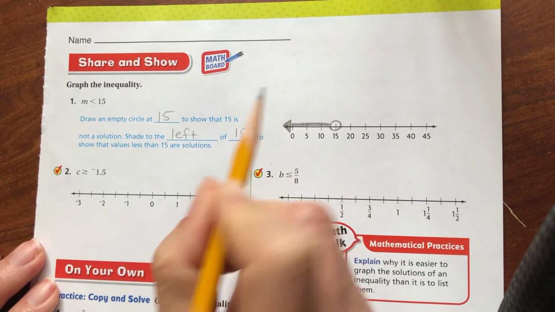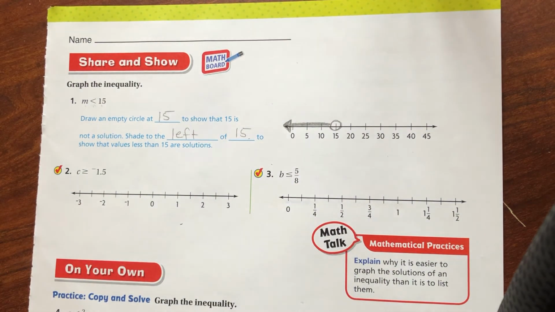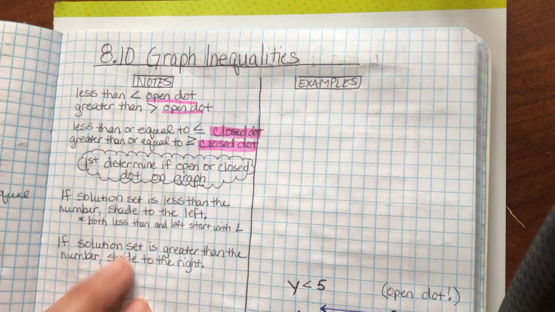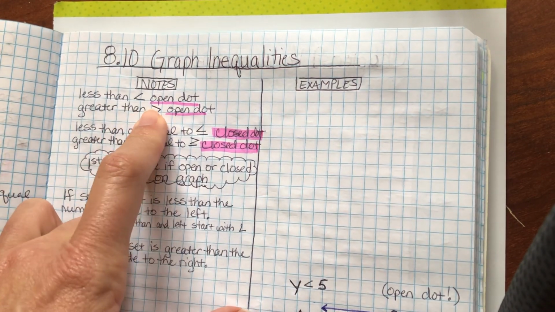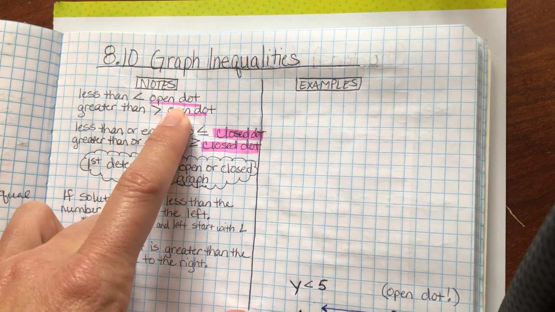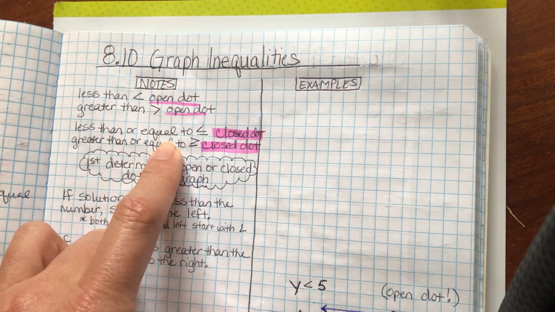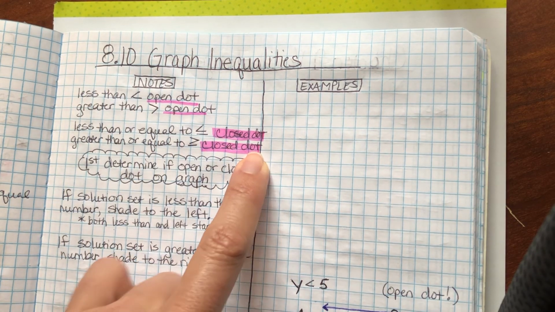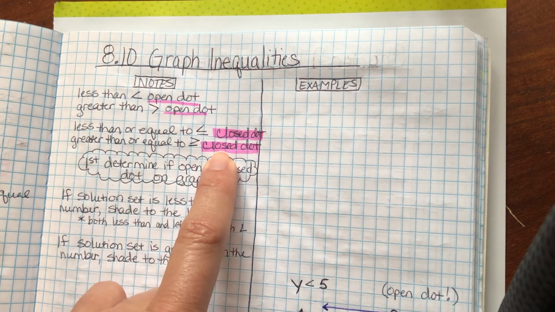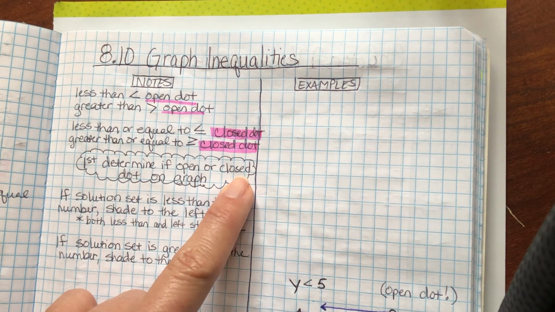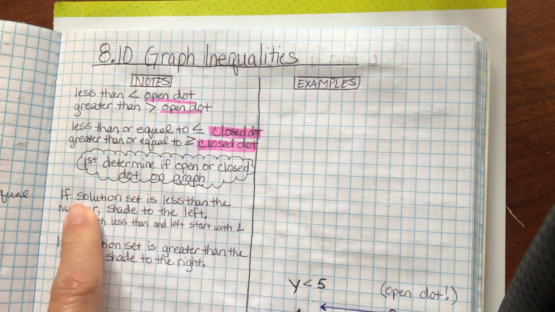All right, let's take a look at our notes. We have graphing of inequalities. Less than means you have an open dot or an open circle. Greater than, also open dot. Less than or equal to is a closed dot. Greater than or equal to is a closed dot. You first determine if it's open or closed. That's the first thing you do.